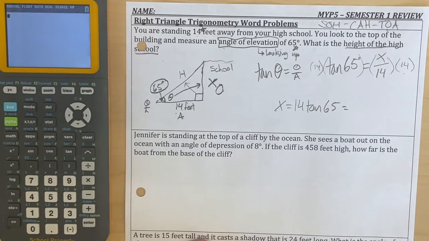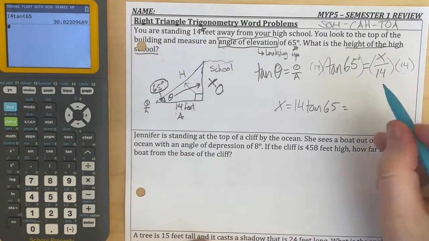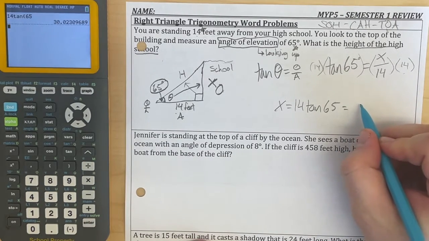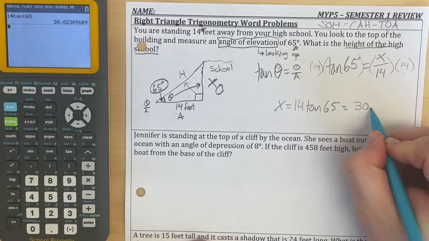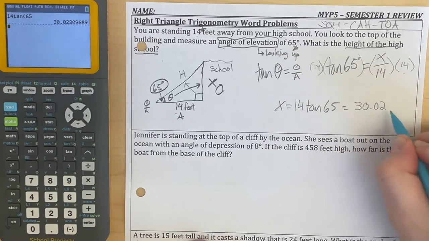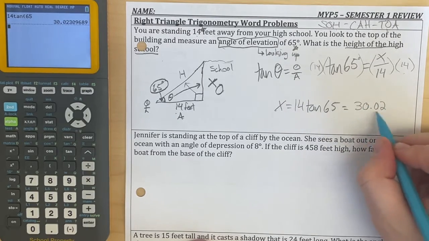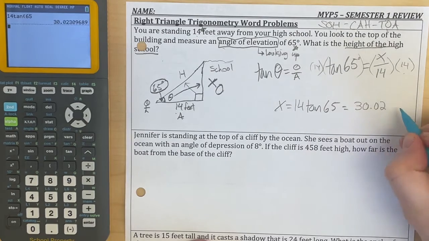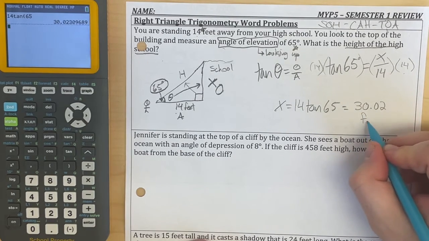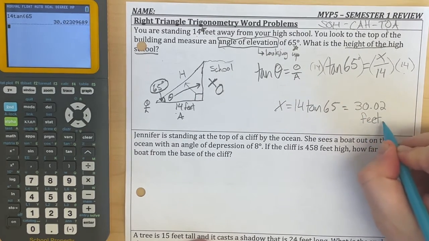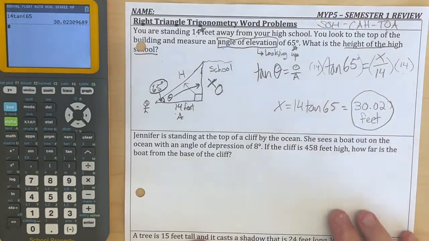Type that into your calculator. So I have 14 tangent 65. Again, make sure you're in degrees because we're using degrees. Hit enter, and we can round to the nearest hundredth. So I have 30.02. And what are we talking about? Are we talking about cats, dogs, meters? We're talking about 30.02 feet. Just make sure you have that label on there.